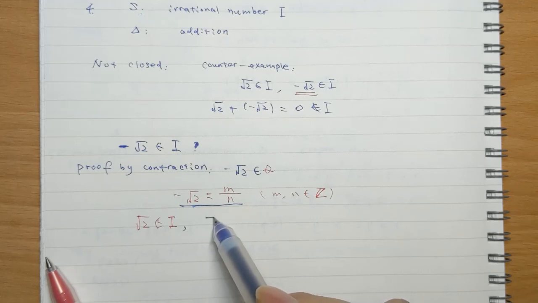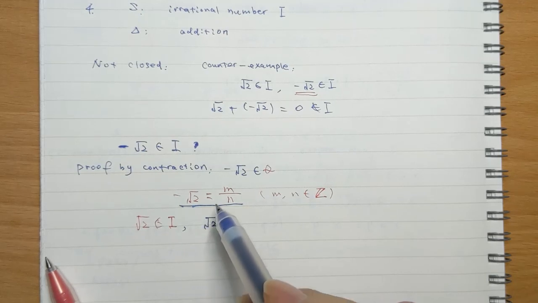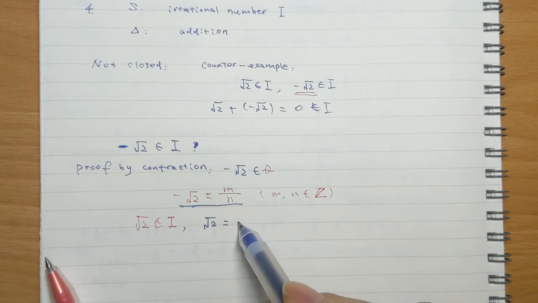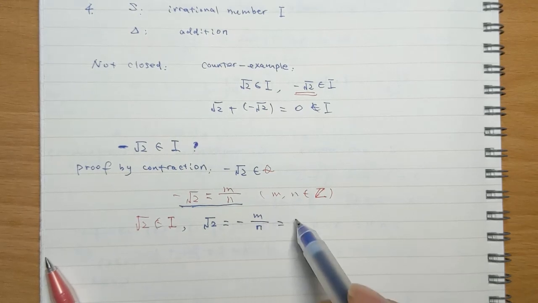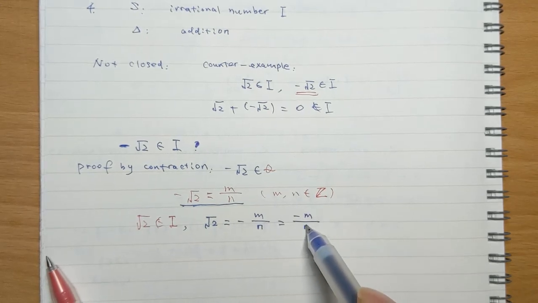We have square root of 2 is minus m over n, and we can put the minus here.